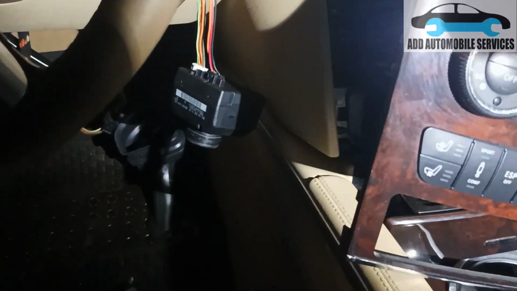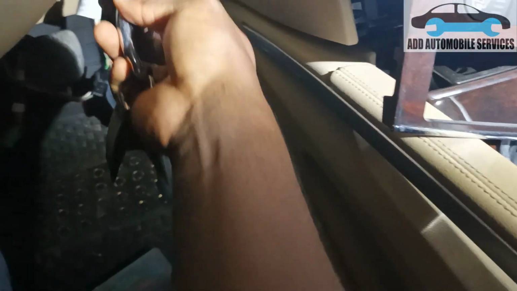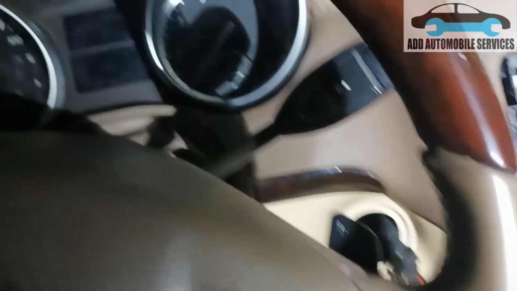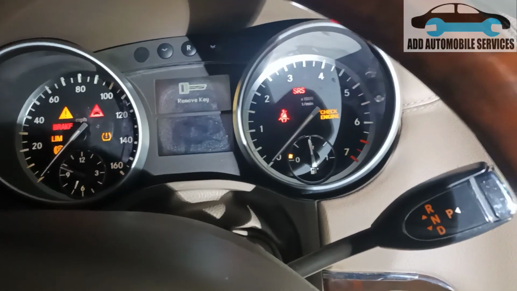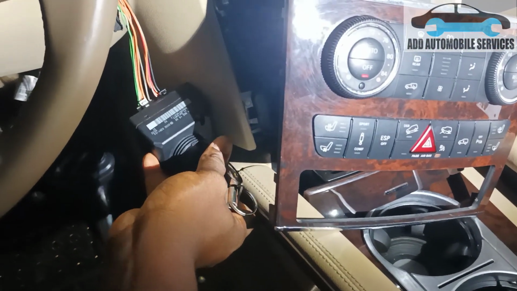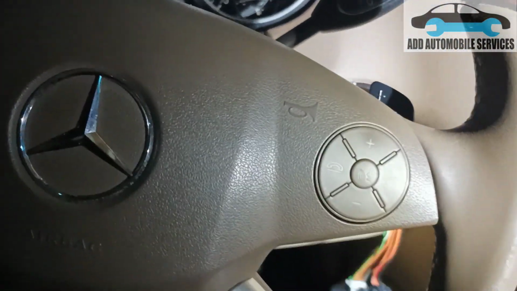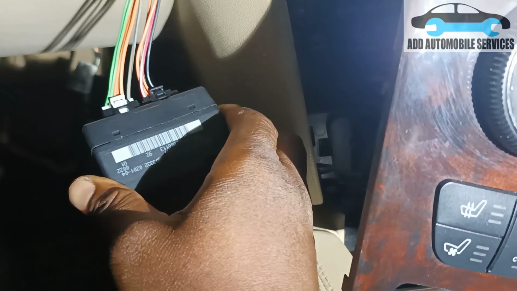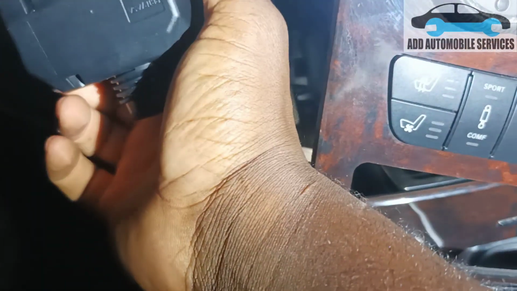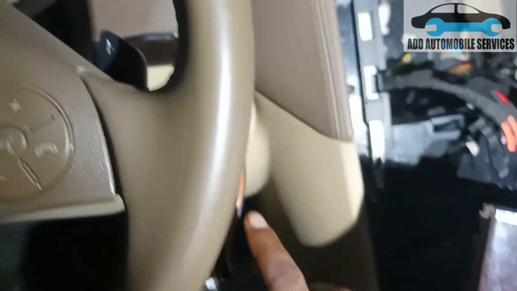This evening also I came to the vehicle to start it, and it's an intermittent issue, so it's beating me up. You can see the ignition is on and it is not even starting. I'm cranking it and it's not even starting. So what I'll do now is turn it off, remove the EZS and plug it back and see if the vehicle will start.